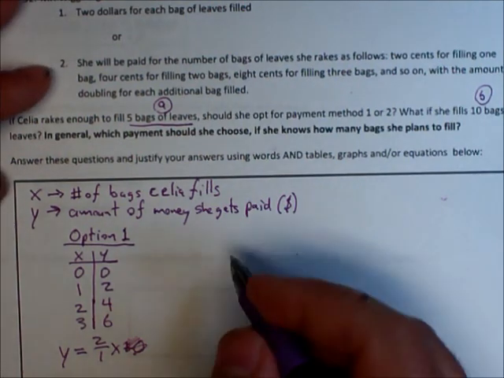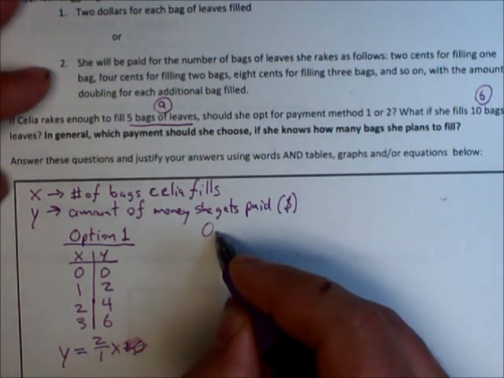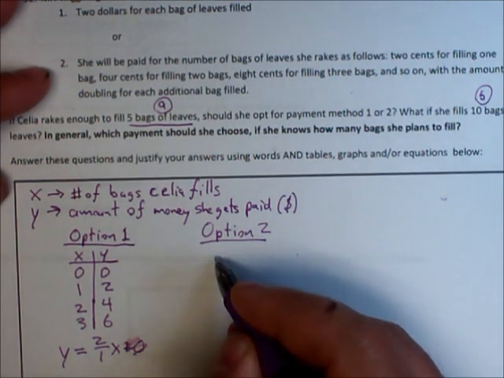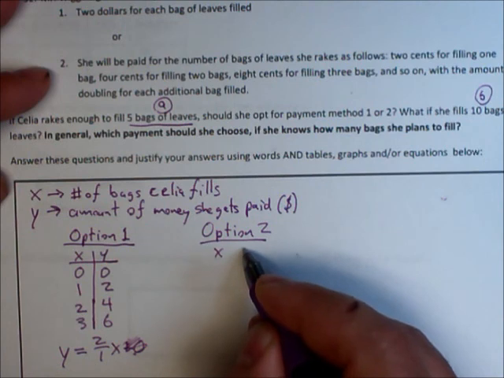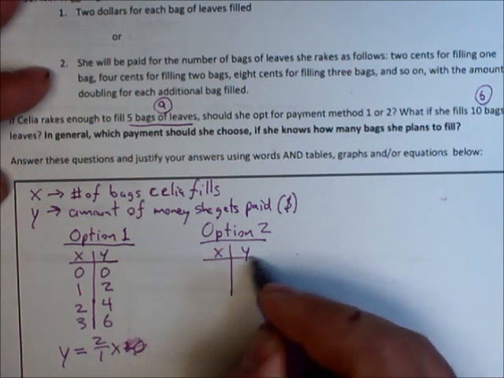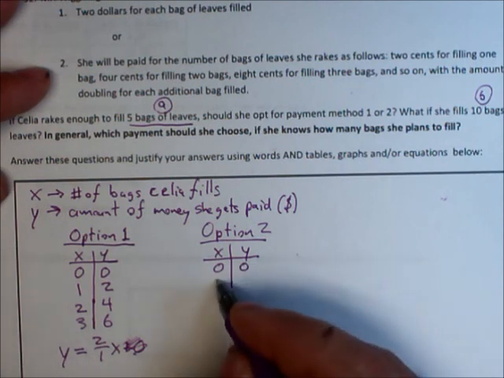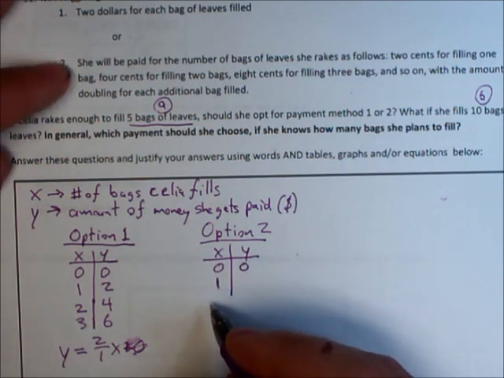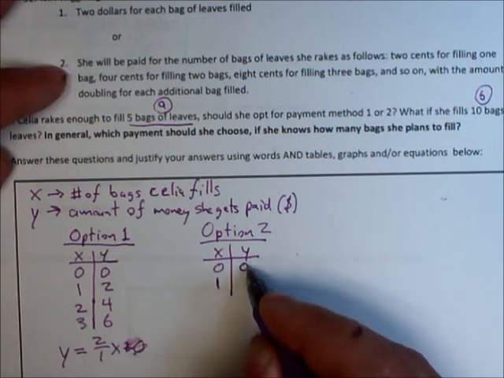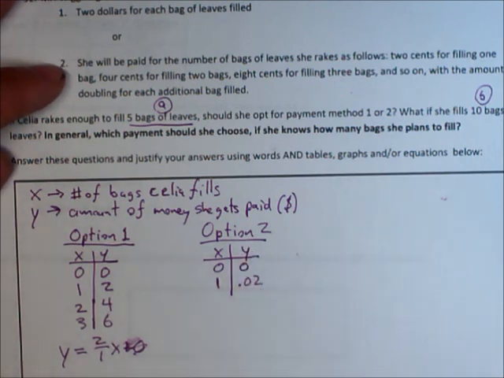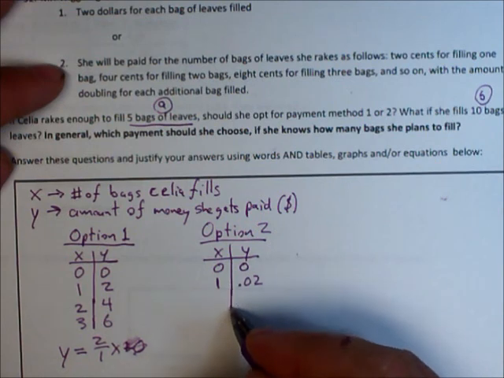Here's option 2. We have x, y. Again, if she fills 0 bags, she's not going to get any money. If she fills 1 bag, it says that she's going to get 2 cents. So this is in dollars, so this is 0.02, 2 cents, or 2 divided by 100.